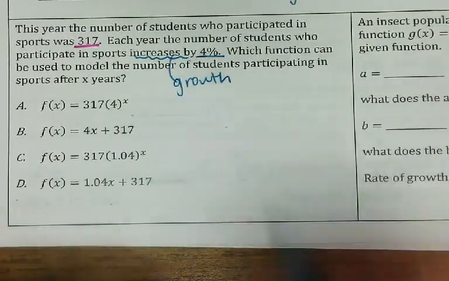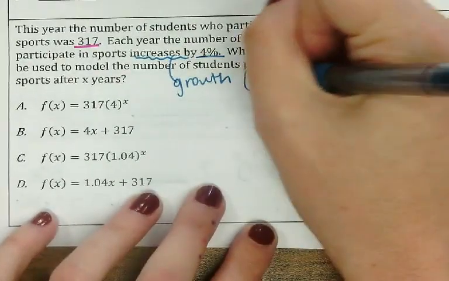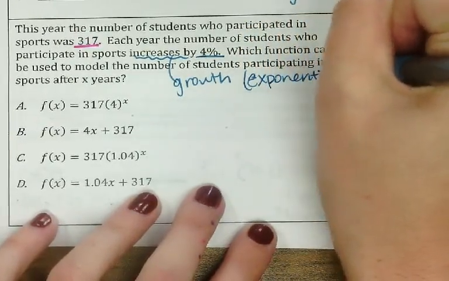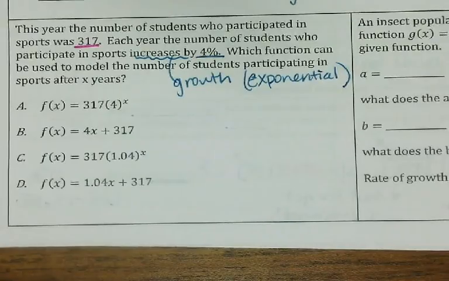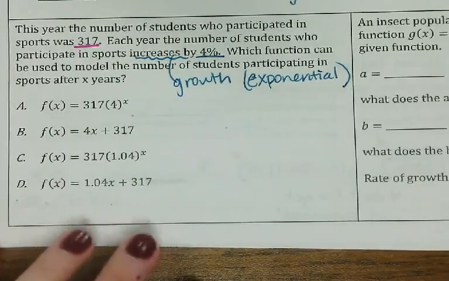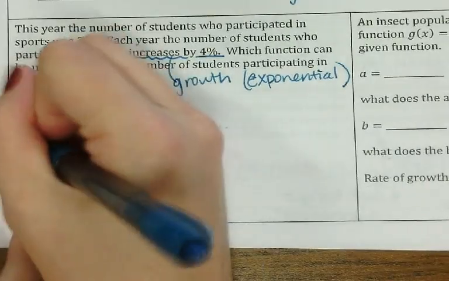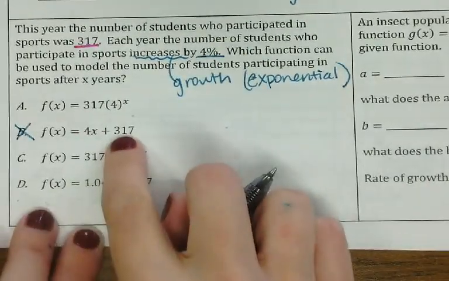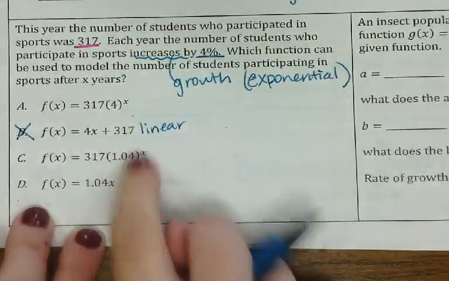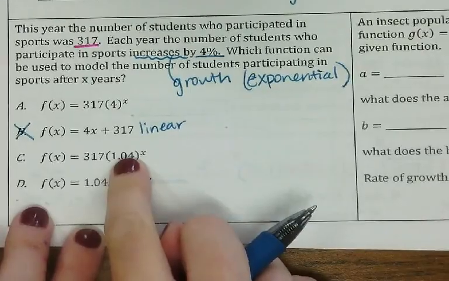Well, guys, if we're dealing with percentages, we are dealing with exponentials. So are there any problems that are just trash and that you can just throw away? Yes. Okay, which one would you throw away, Eric? The 4x plus 317. Yeah, this is linear, isn't it? That's a linear graph, y'all. If you graph that, that would be a straight line.